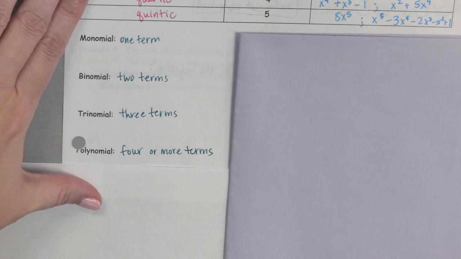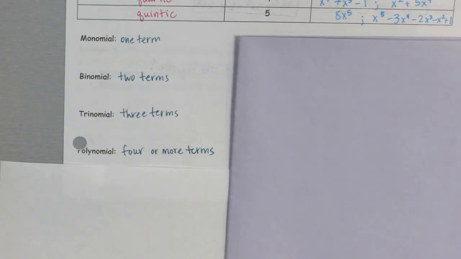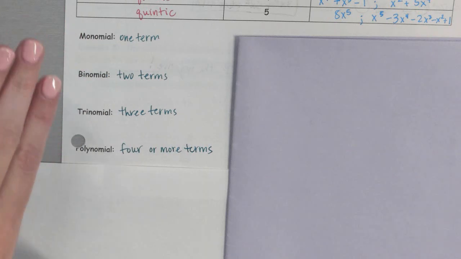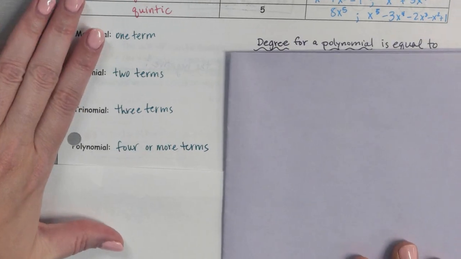All right. So we already talked a little bit about this. So hopefully this feels familiar. So the monomial is one term, right? The binomial, like a bicycle, is two terms. Trinomial, tricycle, three terms. And then once it gets more than three terms, it's just going to be a polynomial with four or more terms. So if there were four, it'd be a polynomial with four terms. If it were six, it'd be a polynomial with six terms. Okay, so you're going to have to use these to write the name of different polynomials.